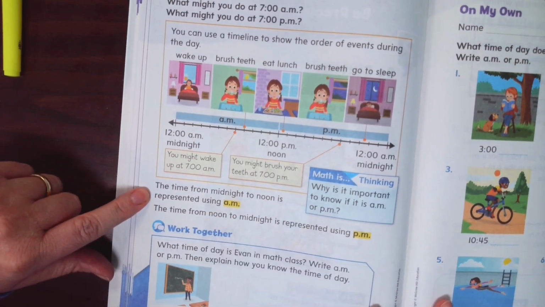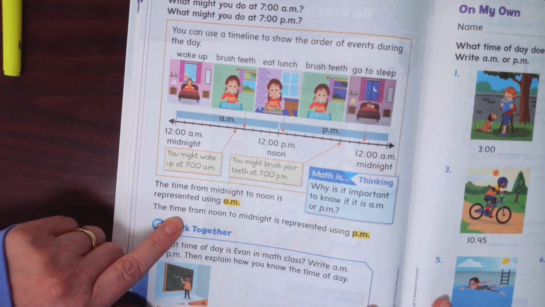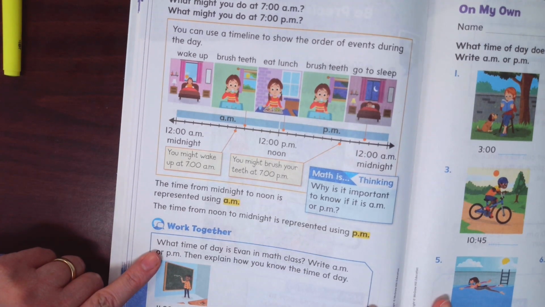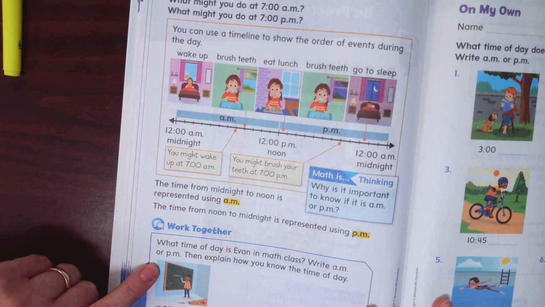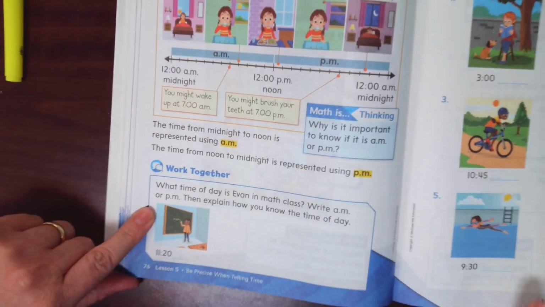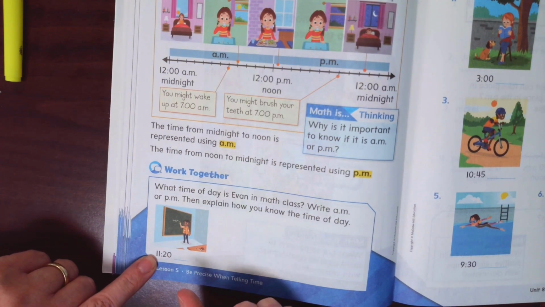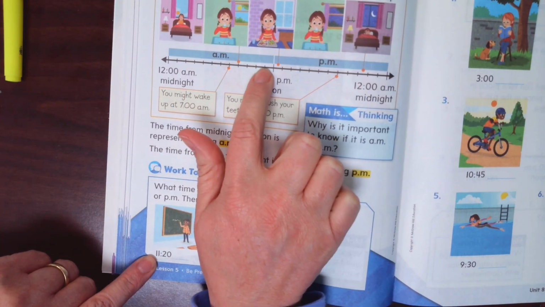The time from midnight to noon is represented as a.m. The time from noon to midnight is represented as p.m. What time of day is Evan in math class? Write a.m. or p.m. So what we have to do with this, we have to think about 11:20. So if I put 11:20 a.m., that means it would be before noon. So it would be right here.